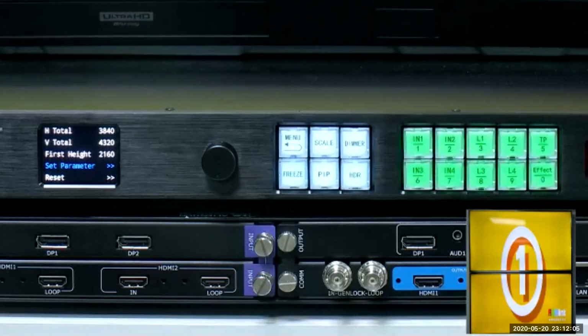To be 4K, 4K. Yes, 4K, 4K. Now, how can I do 8K by 2K?